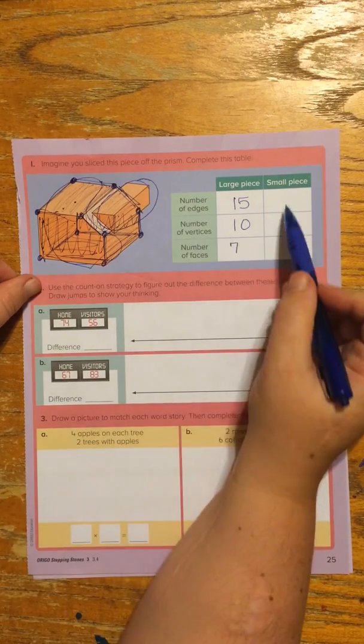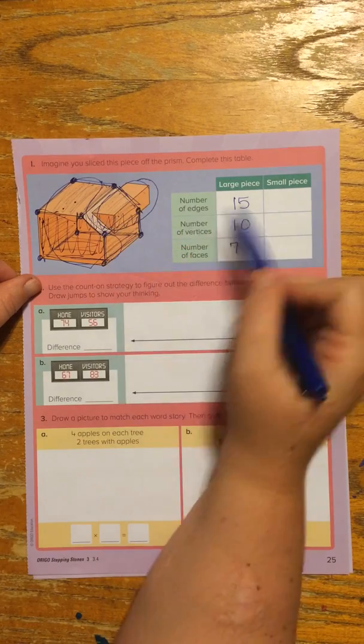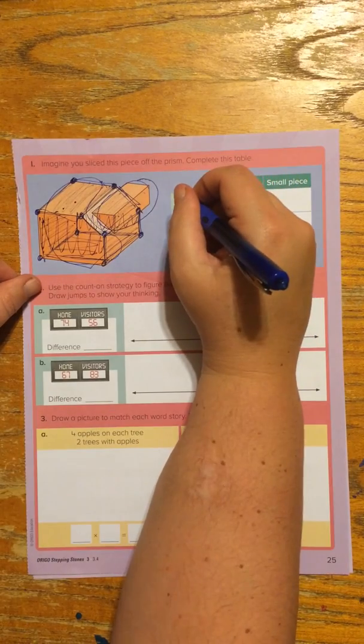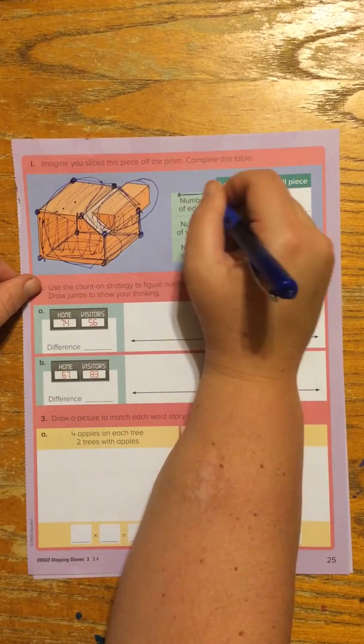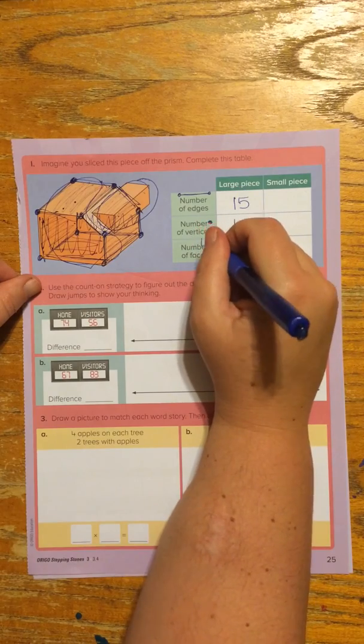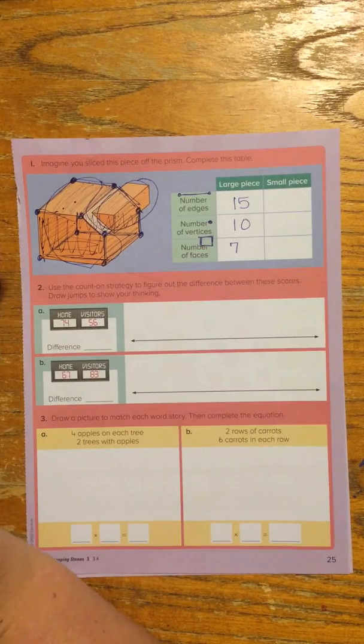You figure out the small piece here using the same technique I used here. Remember, edges are what's in between the points, the vertices are the points, and the faces are the entire flat surface between all of the edges put together.